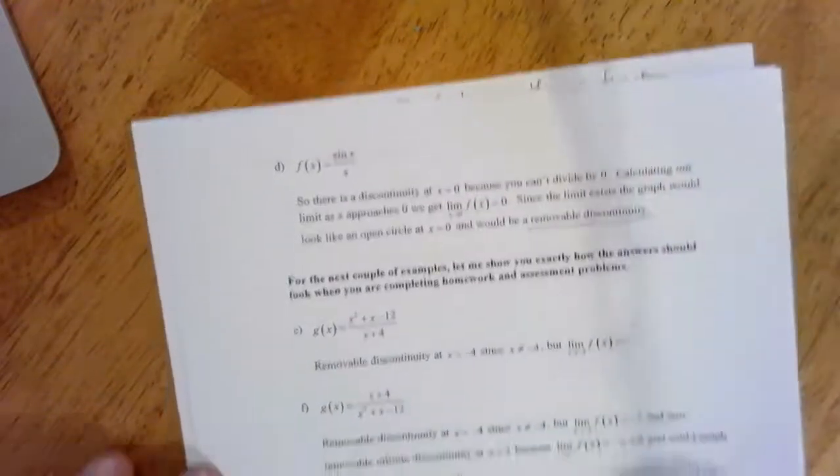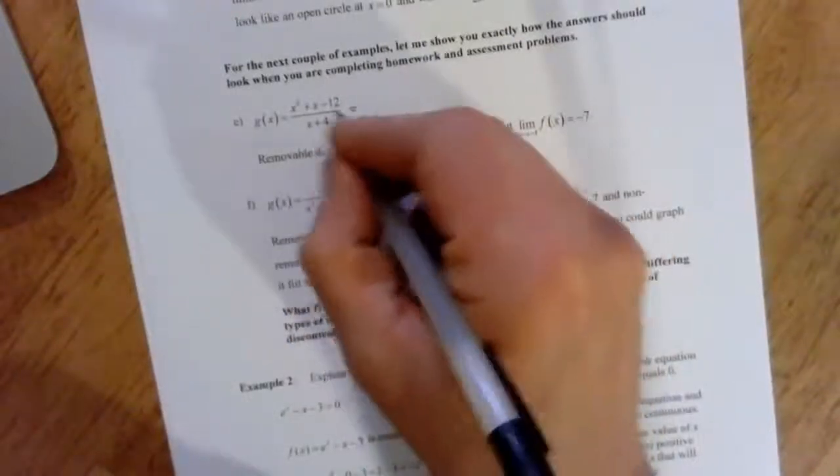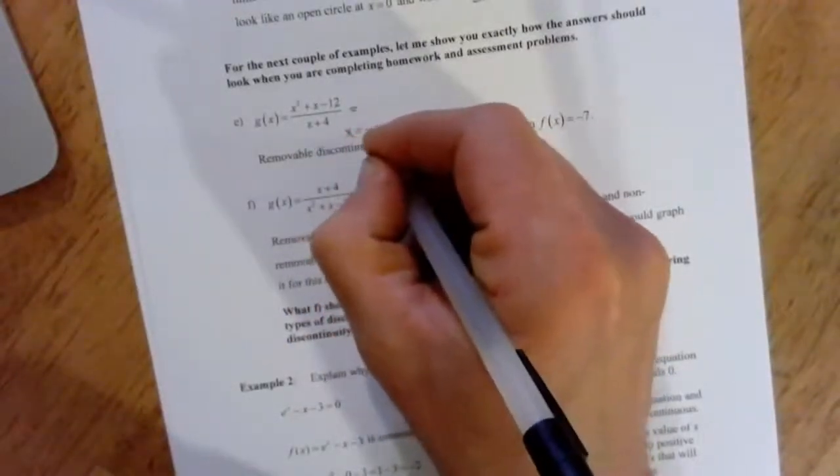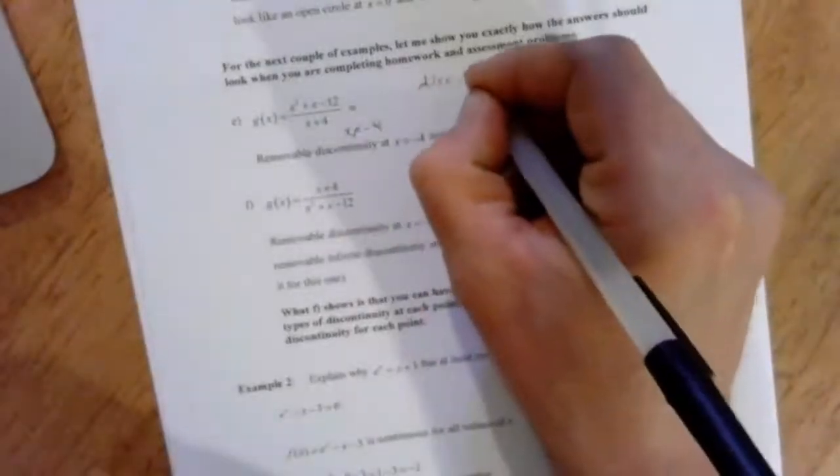Let's say we're doing one from scratch, and this gives us the answers here. This next one. If we're looking at this guy right here, I can see that there's a domain restriction at x equals -4. X cannot equal -4. So that tells me there's a discontinuity at x equals -4. So you do that first. If you're asked to justify it, you would just say f of -4 has no solution. And that would be your justification that there is a discontinuity there.